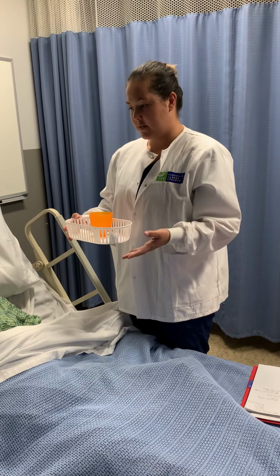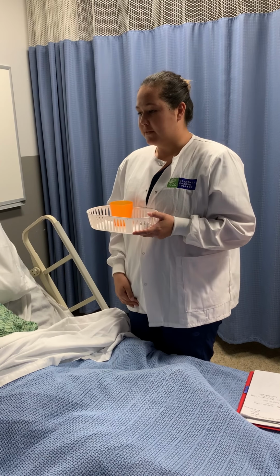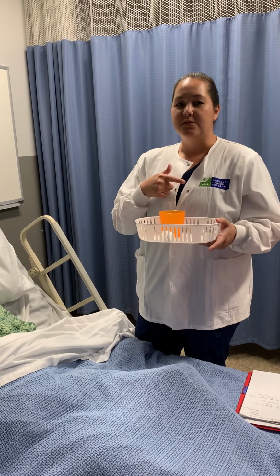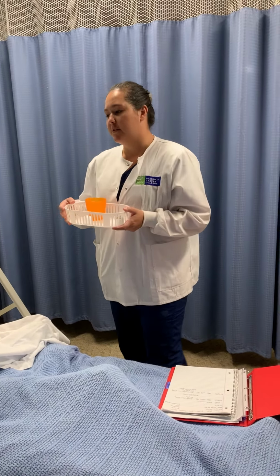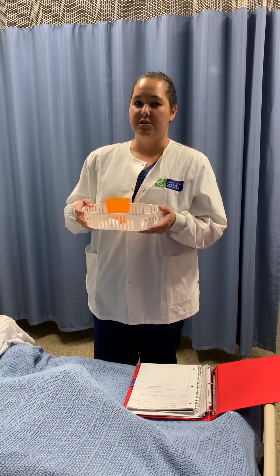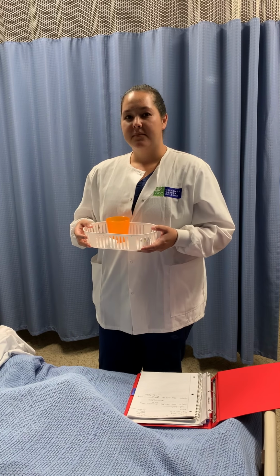And so there's no abnormalities at this time. The patient tolerated it well, so you're going to go and chart what you found, what you administered, and then when you come back, you're going to see if the patient had a good effect from the medication or if there's any adverse reactions, and then you go from there. That's it.